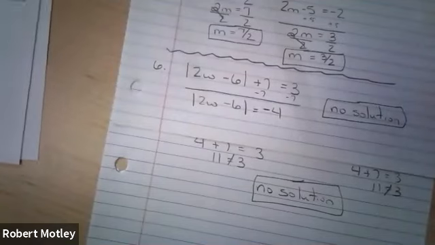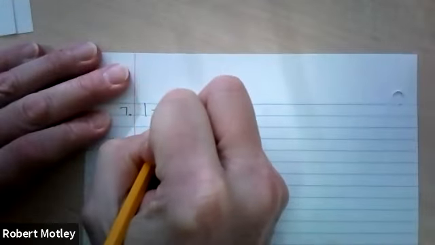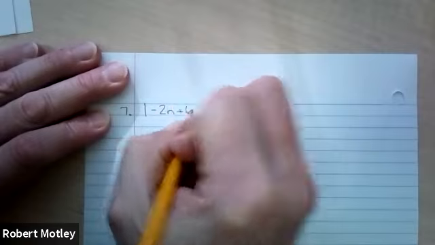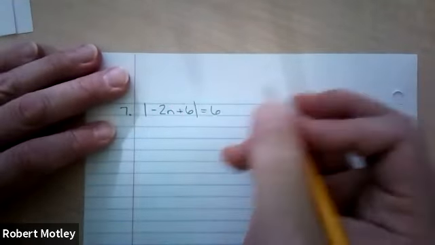All right. Let's take a look at the last 3 then. So number 7, absolute value of negative 2n plus 6 is equal to 6.